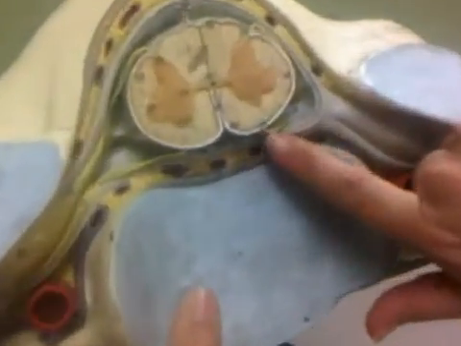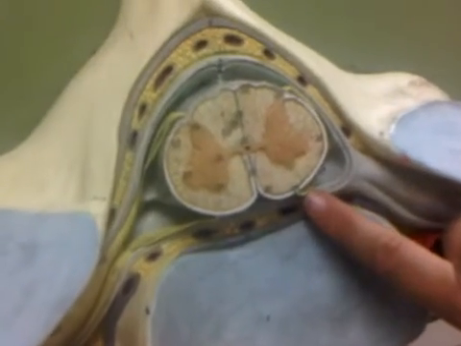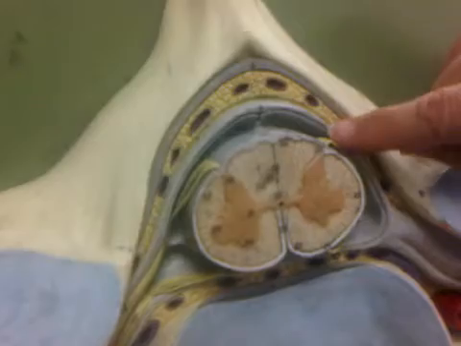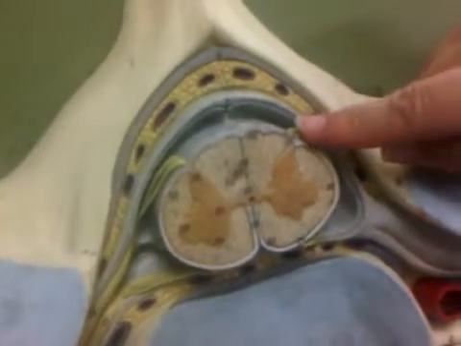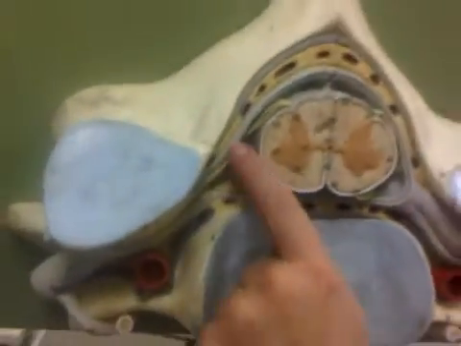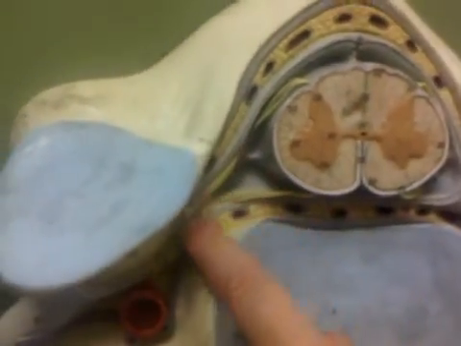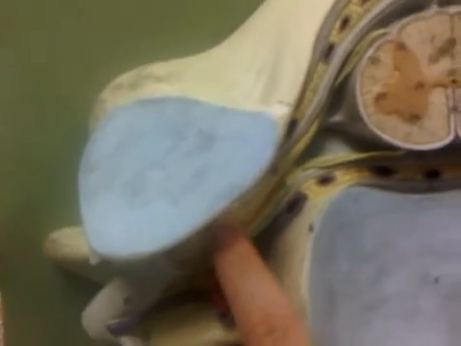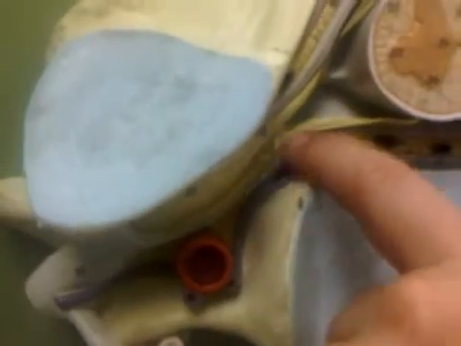These are ventral or anterior nerves and neurons, and this is dorsal or posterior. So this is the dorsal root, because it came from the back, and this is called the dorsal root ganglion. It's a big thing. It's where you have cell bodies of neurons. This is the ventral root because it's coming from the front.